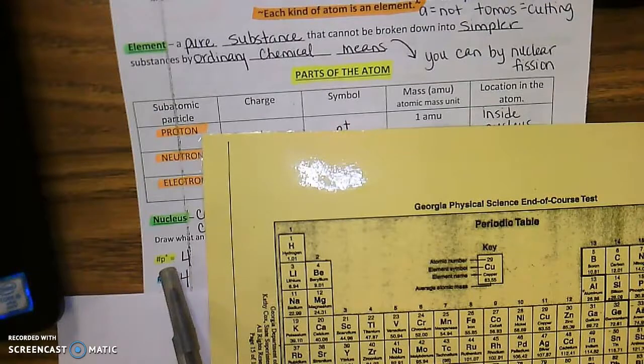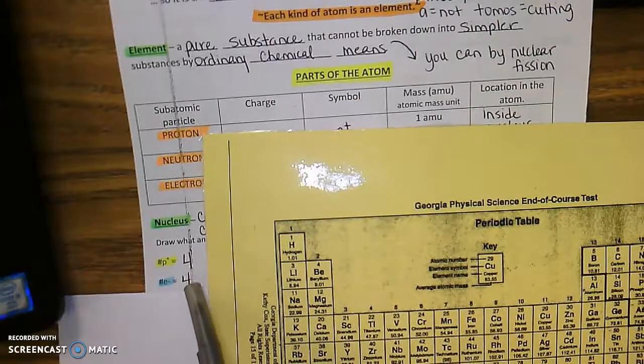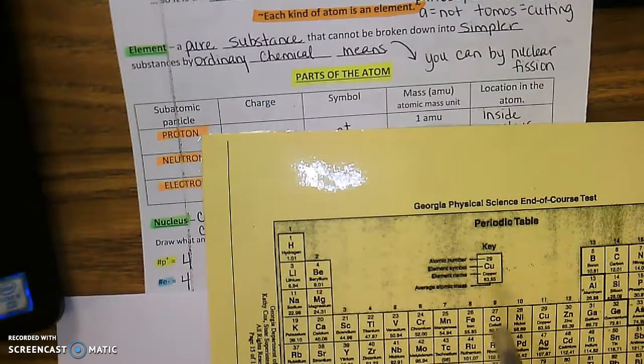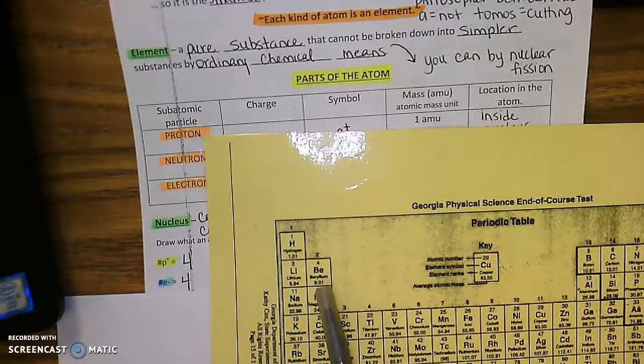Beryllium has 4 protons and 4 electrons. That means it's neutral. The 4 positives and the 4 negatives cancel each other out. Now, when we look right here, the atomic mass of beryllium is 9. So we've got to figure out how many neutrons beryllium has.